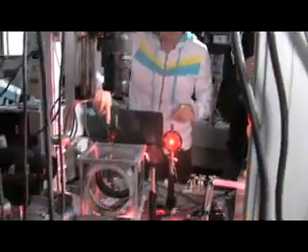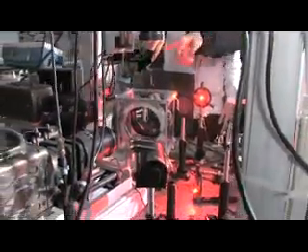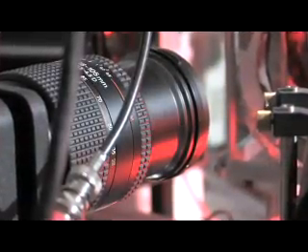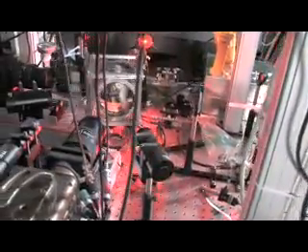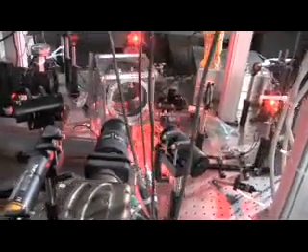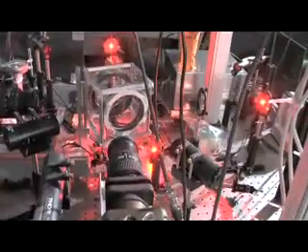We have 3 Phantom high-speed video cameras that can download their images directly onto a computer. We're filming at around 8,000 frames per second. That's all we need in order to capture about 40 pictures for each wing stroke.